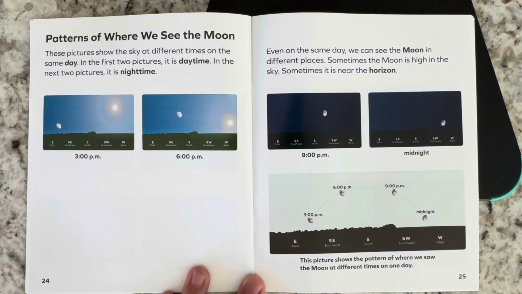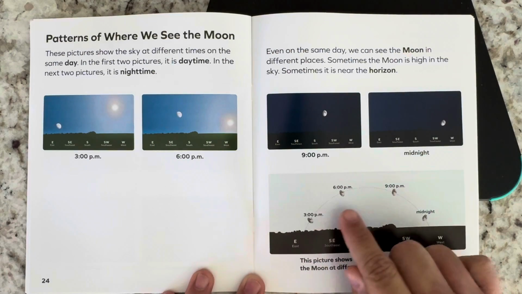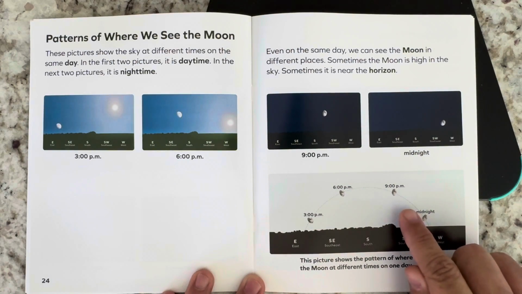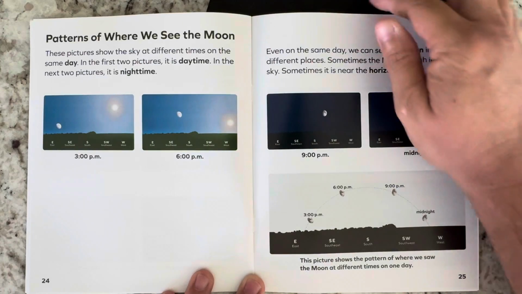This picture shows the pattern of where we saw the moon at different times of the day. So at 3 p.m., 6 p.m., 9 p.m., midnight.